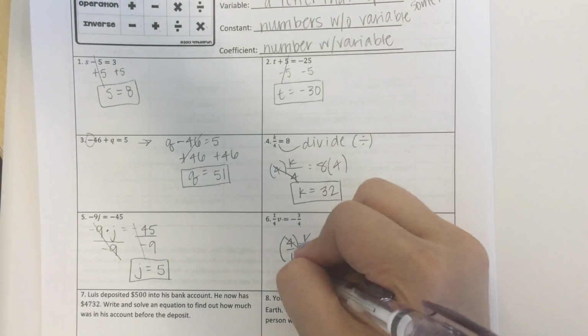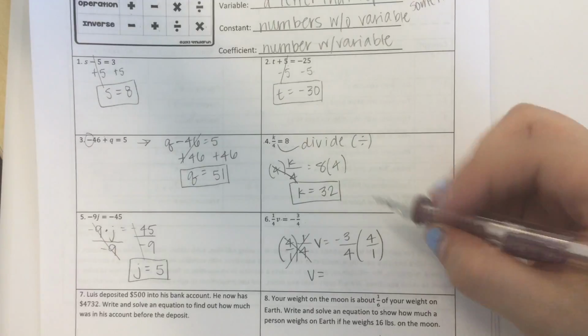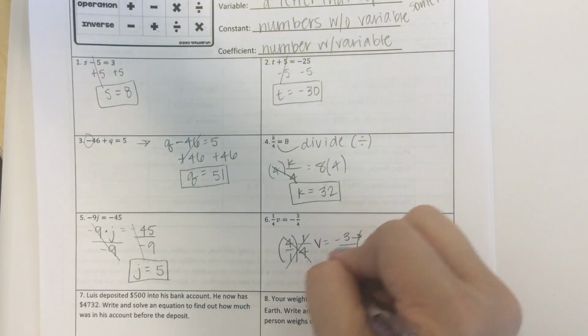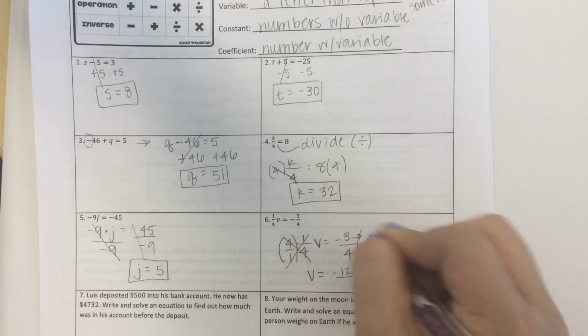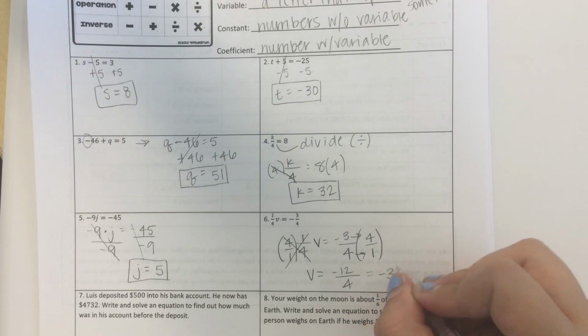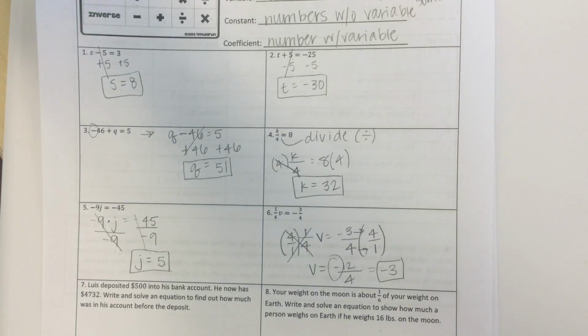So I just have v equals, remember when we multiply fractions, we just multiply straight across. Negative 3 times 4 is negative 12, 4 times 1 is 4. I can simplify this. Negative 12 divided by 4 is negative 3. It's negative because I only have one negative sign. And that is it.